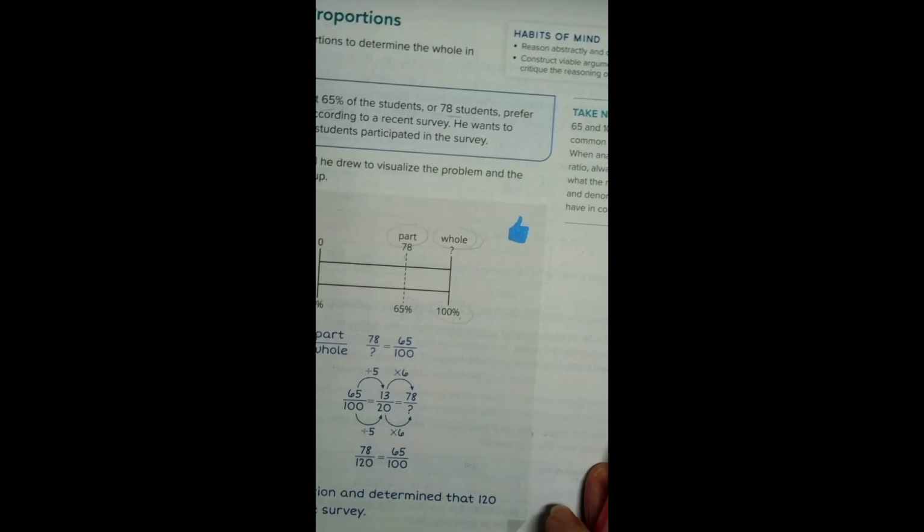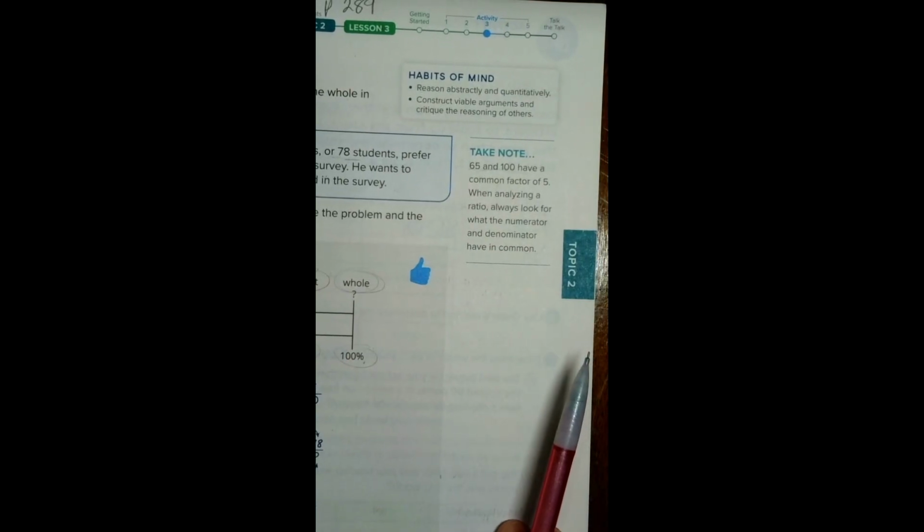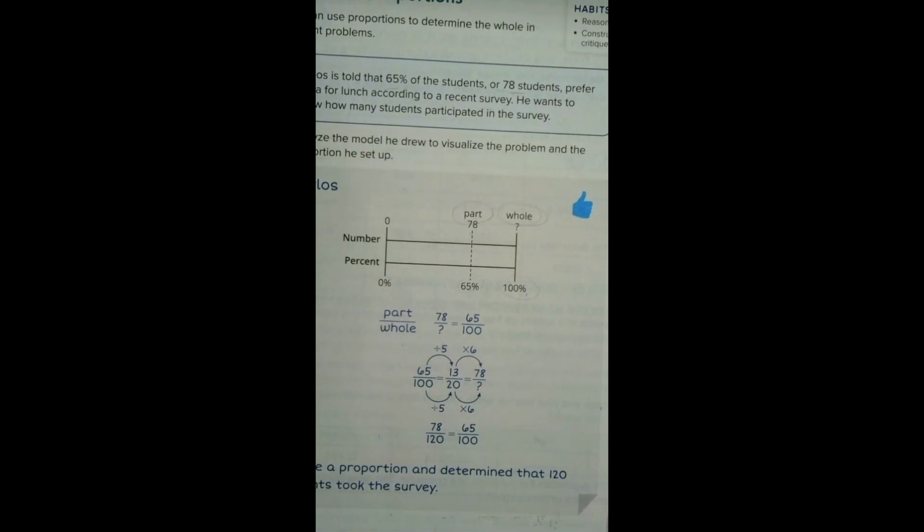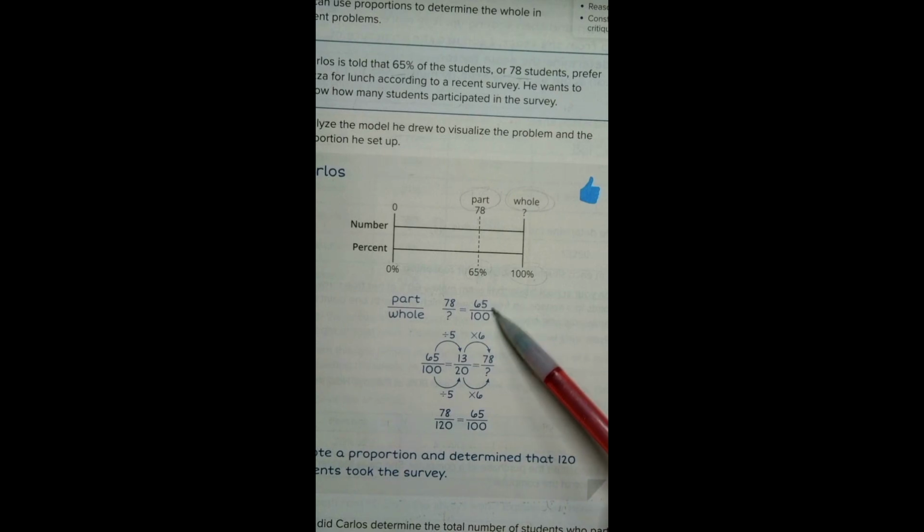Over here it says, take note, 65 and 100 have a common factor of 5. When analyzing a ratio, always look for what the numerator and denominator have in common. So these both have a 5 in common.